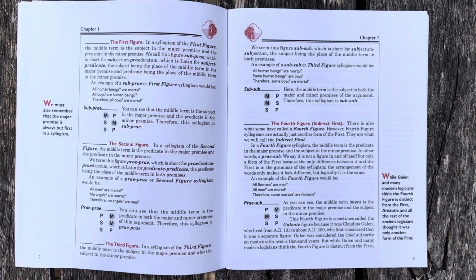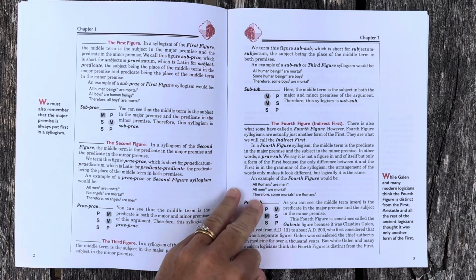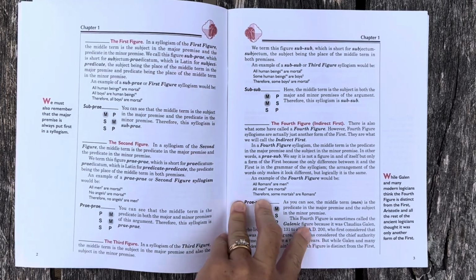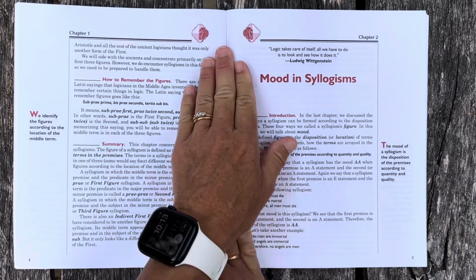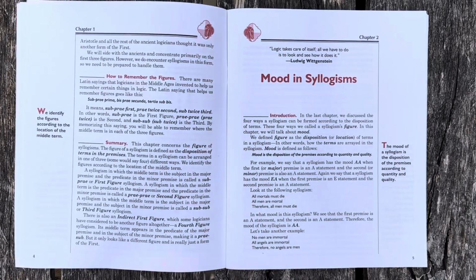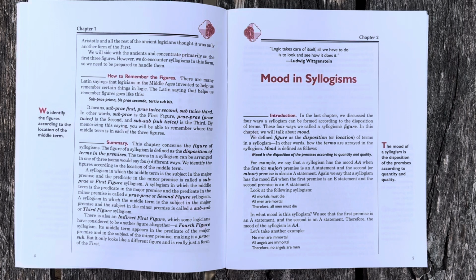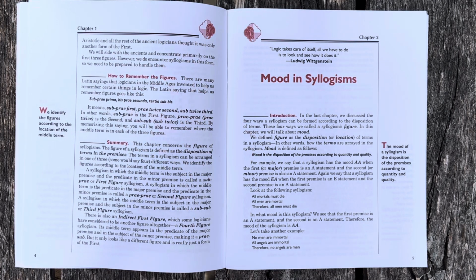But while Galen and many modern logicians think the fourth figure is distinct from the first, Aristotle and all the rest of the ancient logicians thought it was only another form of the first. We will side with the ancients and concentrate primarily on the first three figures. However, we do encounter syllogisms in this form, so we need to be prepared to handle them.